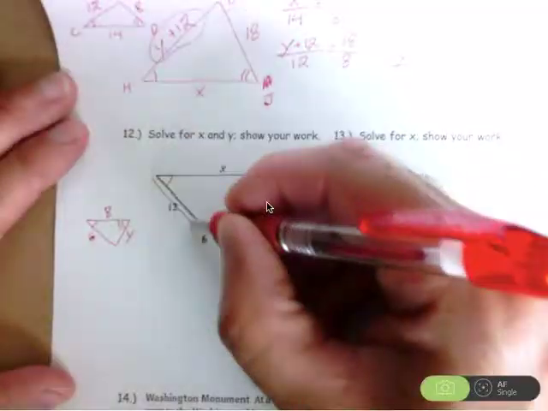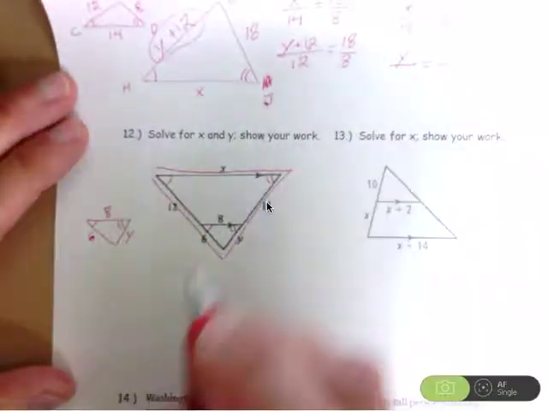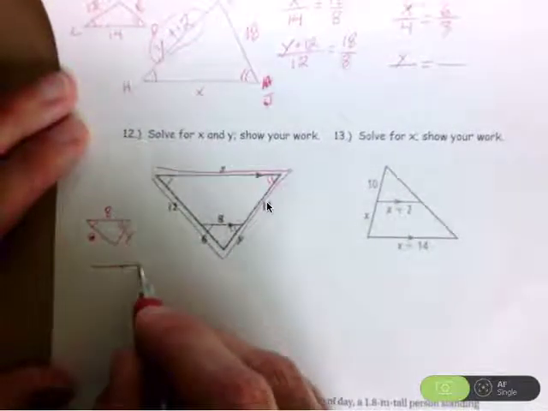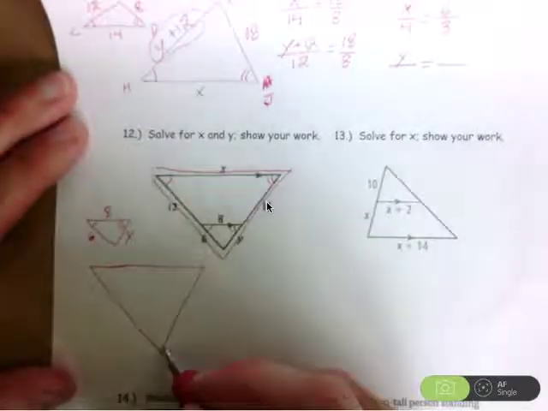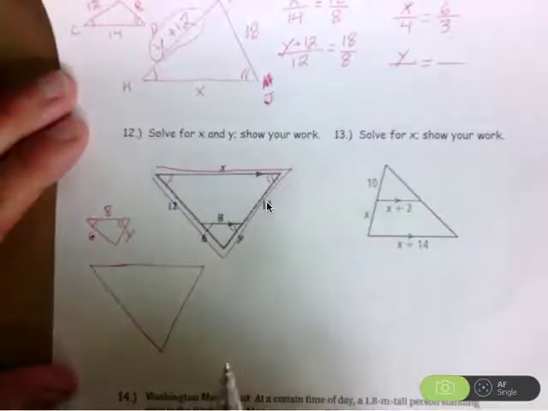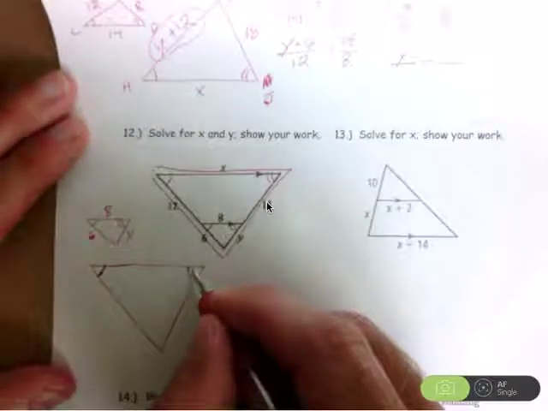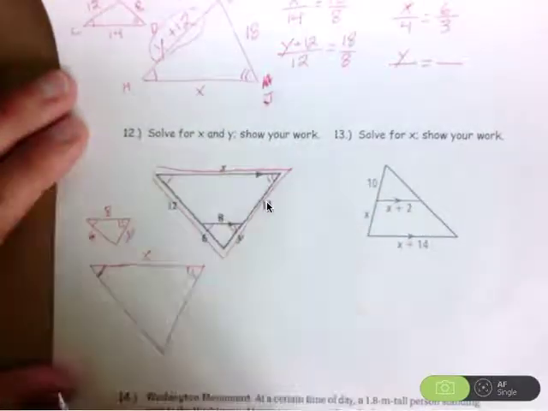Now I'm going to write the big triangle. And I'm going to label all those sides. So here's the big triangle. So in my big triangle, here are my congruent angles. In the big triangle, the top side, if you will, we'll call that the x.